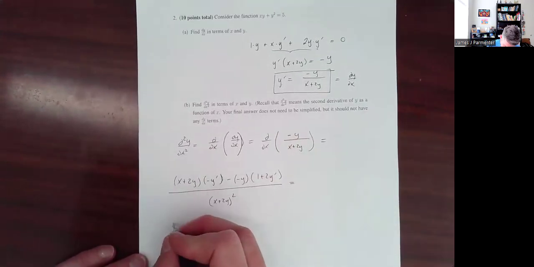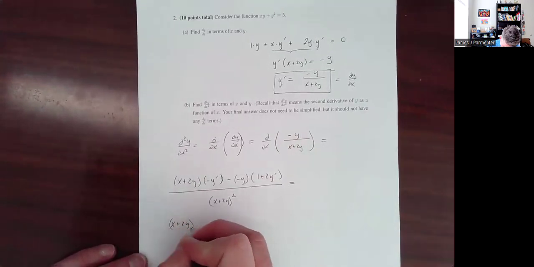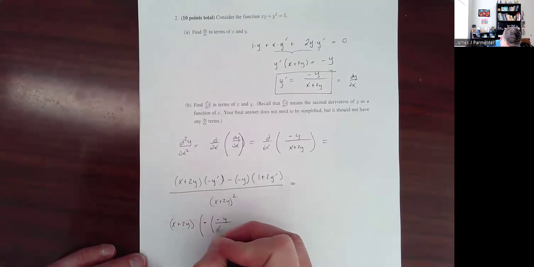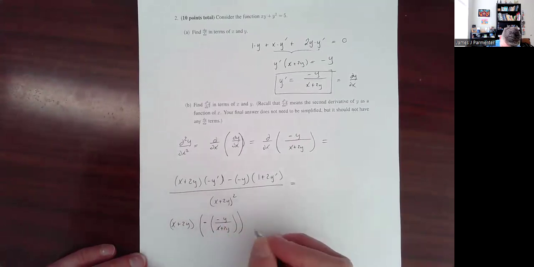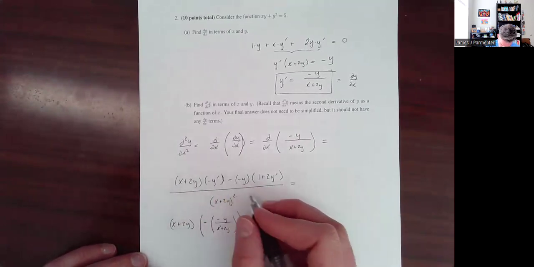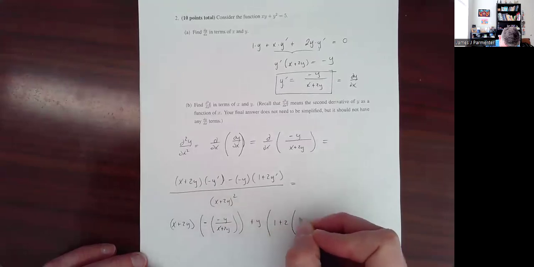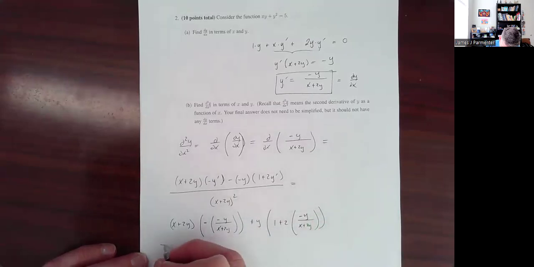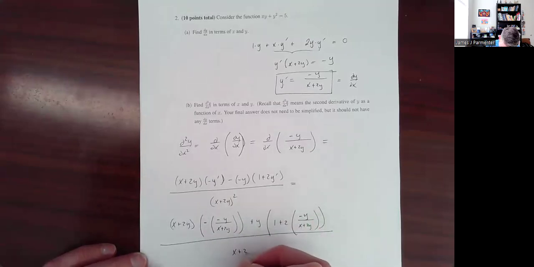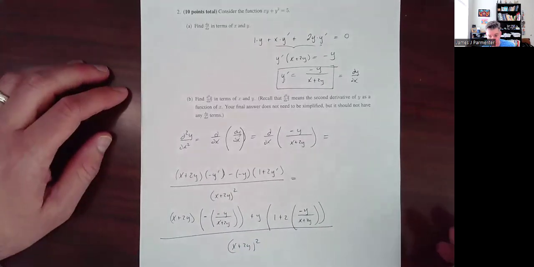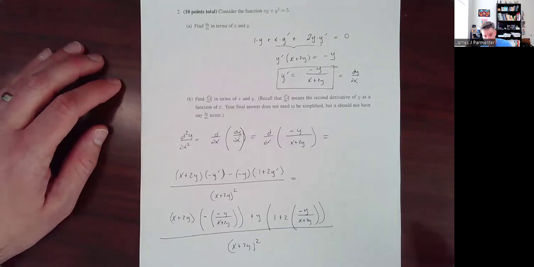So write this as x plus 2y times negative y over x plus 2y. I might as well simplify that as a plus y, times 1 plus 2 times negative y over x plus 2y. And if it says you don't need to simplify, you shouldn't simplify. You should just leave it like this.